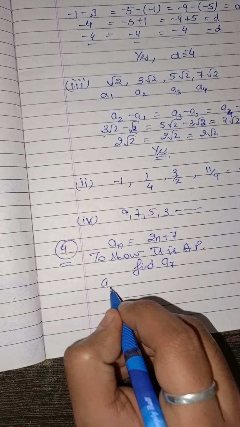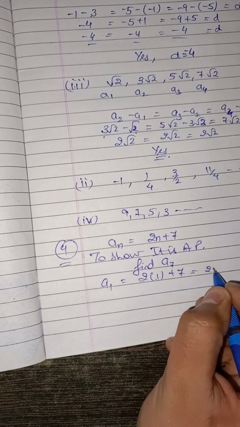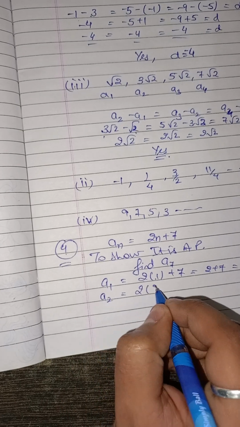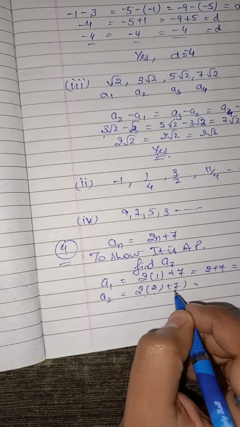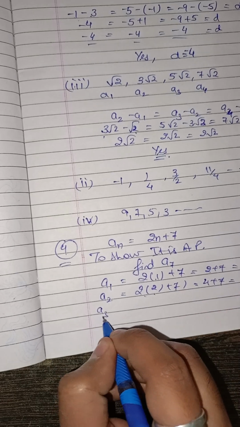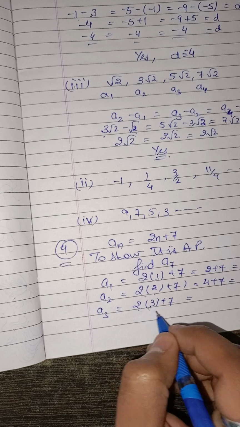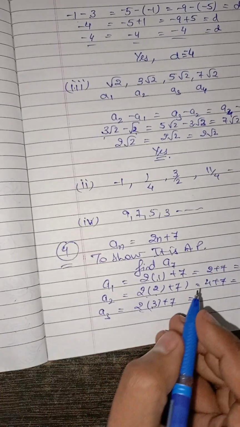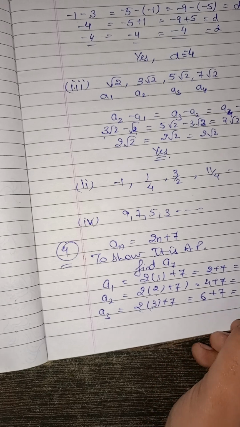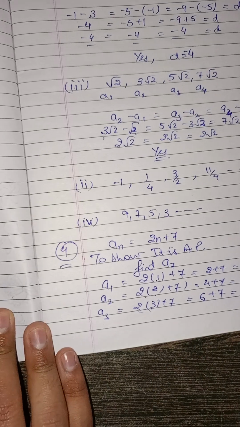So simply find the value of A1. We'll have 2 multiplied by 1 plus 7, that would give me 2 plus 7, I'll have 9. And now let's find the value of A2. So 2 multiplied by 2 plus 7, 2 twos are 4, 4 plus 7 is 11. And let's find one more, A3. So 2 multiplied by 3 plus 7, 2 threes are 6, 6 plus 7, that would give me 13. Okay, so now these are the terms.